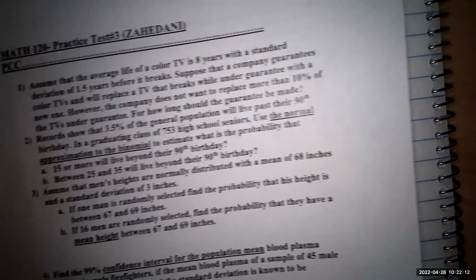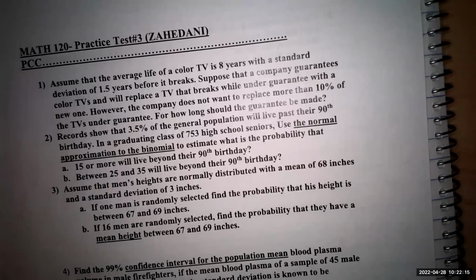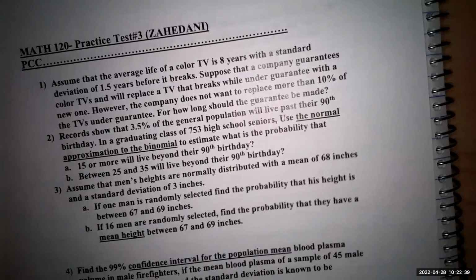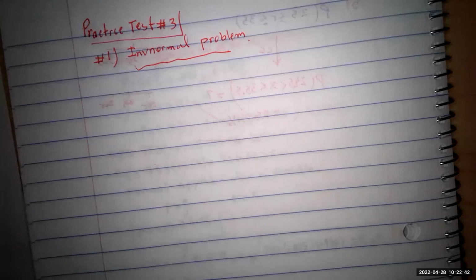And in this problem, they're talking about the warranty for a TV set. Okay, the average life of the TV is given as 8 years, and the standard deviation is 1.5. So the company would like to place a warranty time or guarantee time, but they want to make sure that they are not going to replace more than 10% of the TV sets. So you have to design the problem. Okay, so this is it.